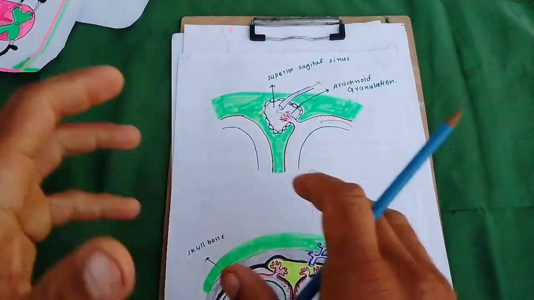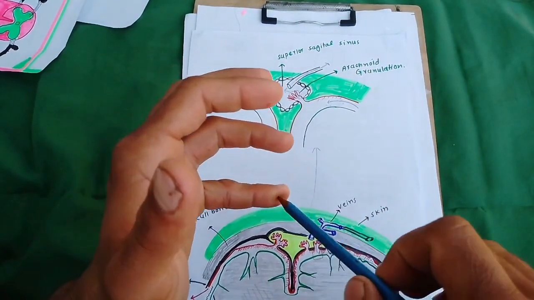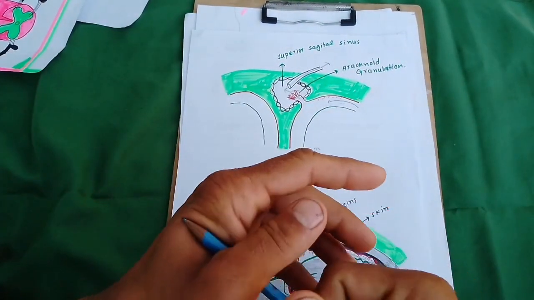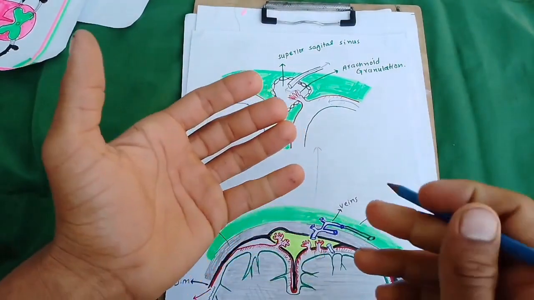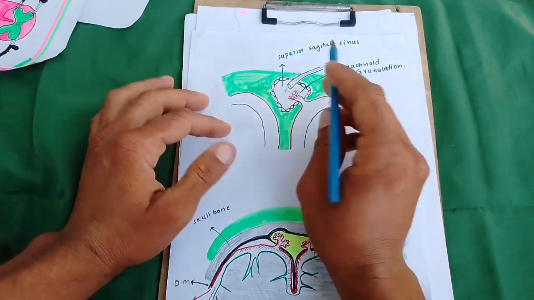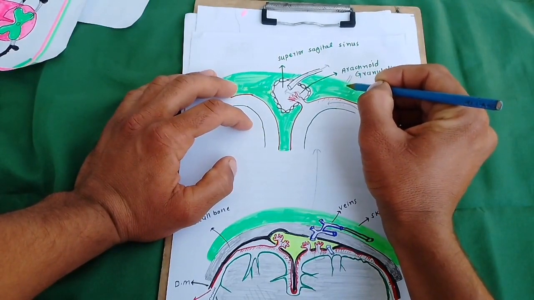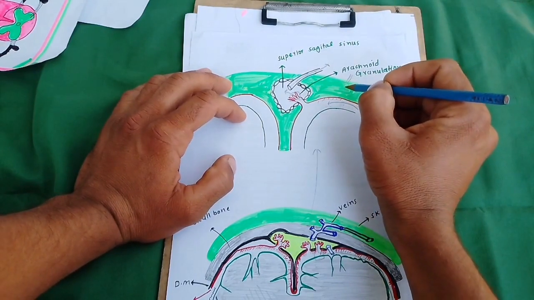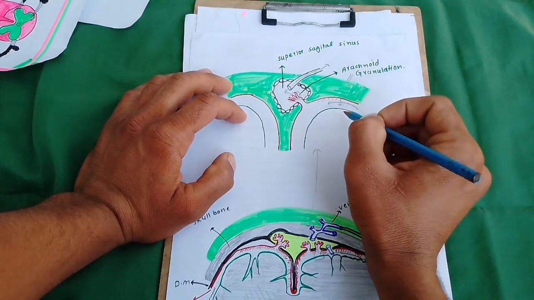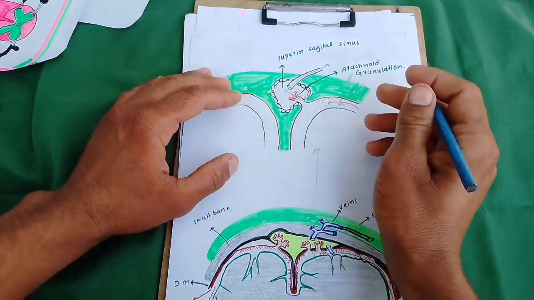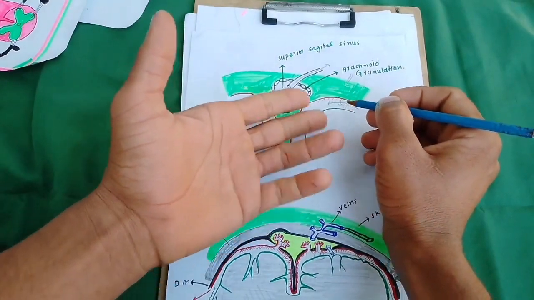Okay, what is the function of the CSF? CSF has some functions. CSF protects our nervous system from trauma, from mechanical force. This CSF absorbs, when this is the skin, this is the skull, when there is some mechanical pressure, this mechanical pressure goes to this area. So this area is filled with CSF. So there is the brain mass. So the CSF absorbs the mechanical trauma, the mechanical force. So the CSF protects our brain.